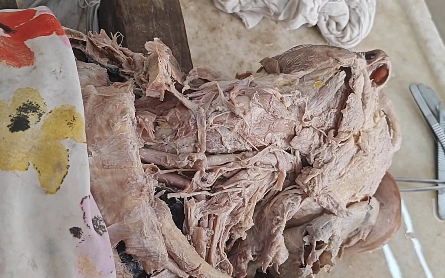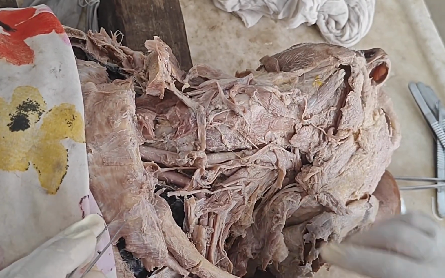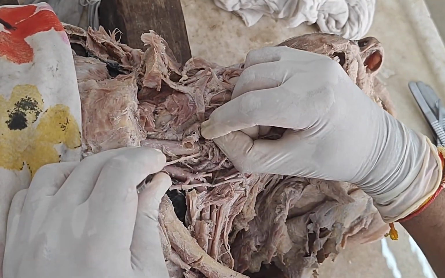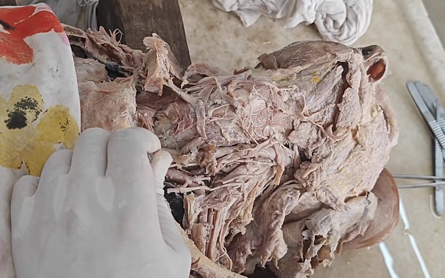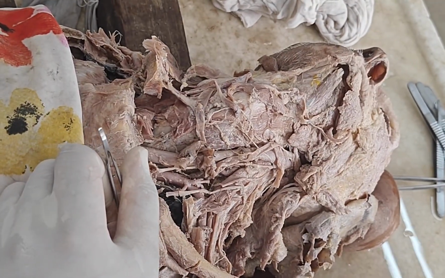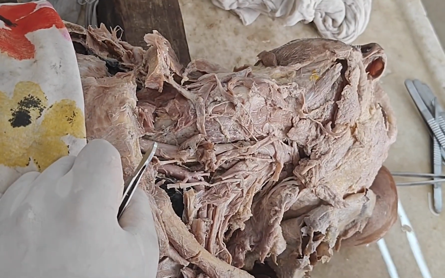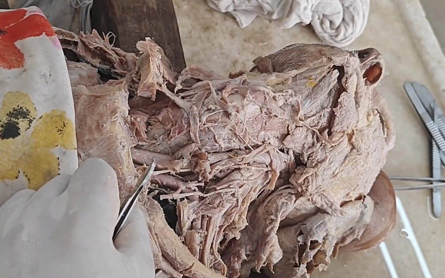So this is about the branches of the subclavian artery. On the left side, it begins from the arch of aorta. On the right side, it is a branch of the brachiocephalic trunk. So I hope you understand the subclavian artery.